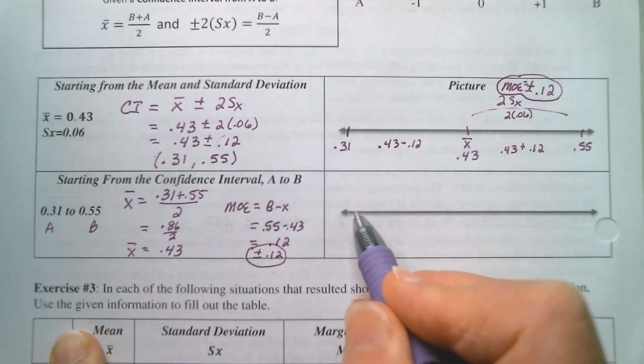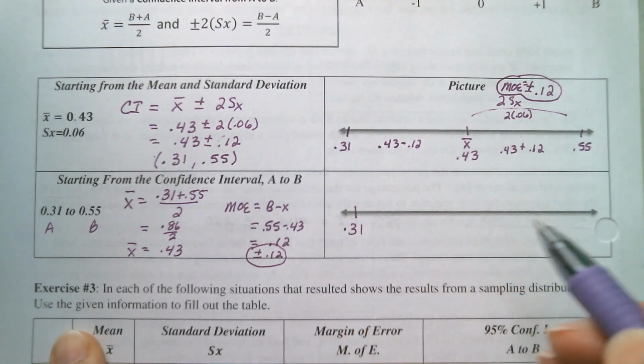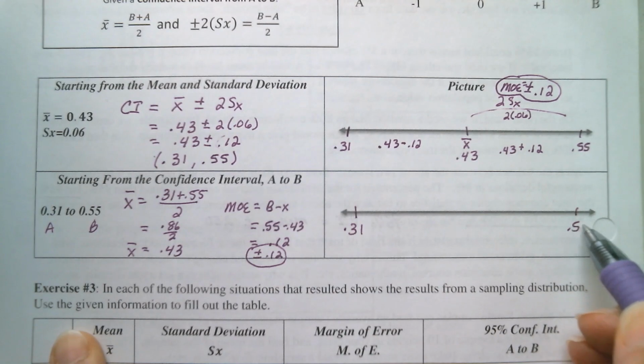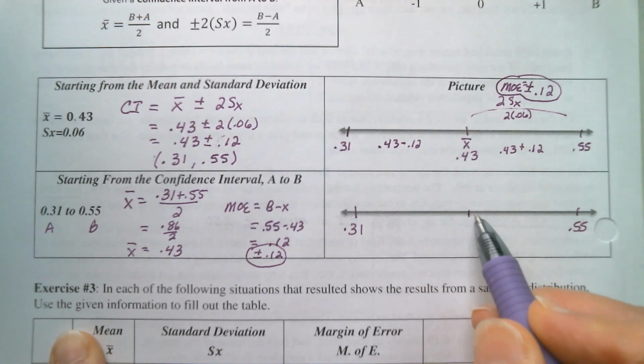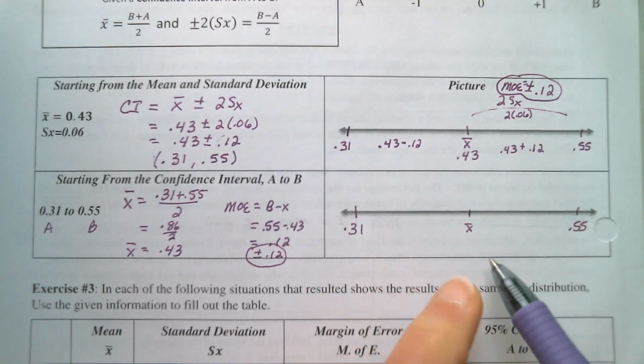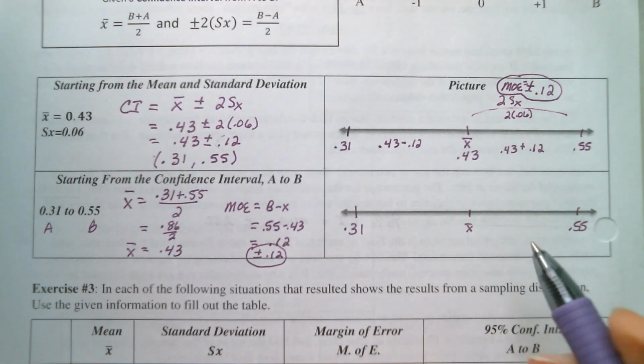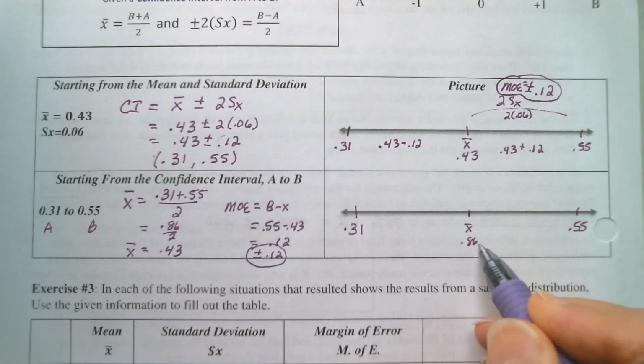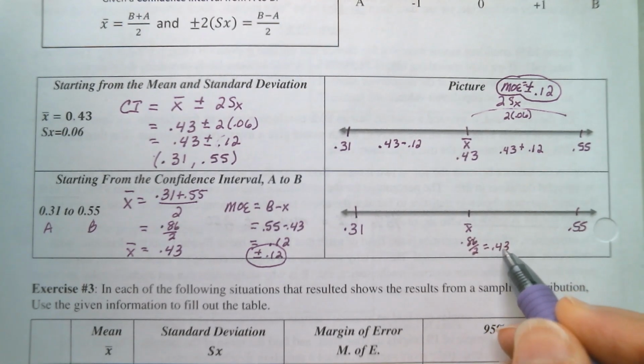Again, visually, if you have 0.31 to 0.55, the mean we know has to be the middle. It's got to be the average of these two. So we add them, get 0.86 divided by 2 is 0.43.